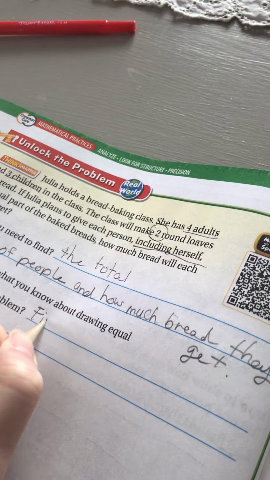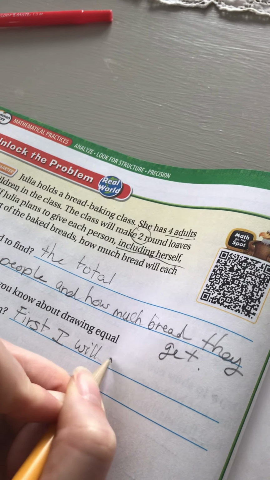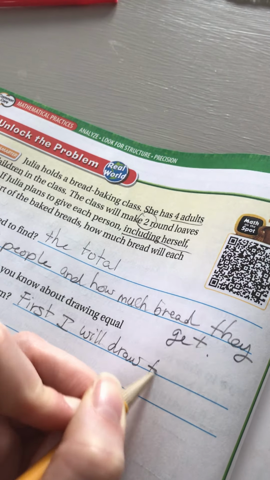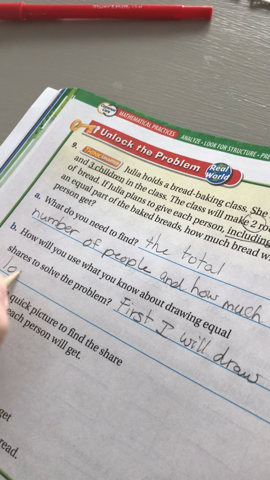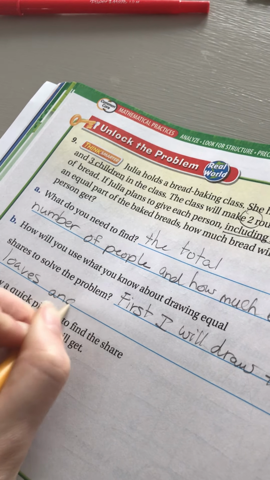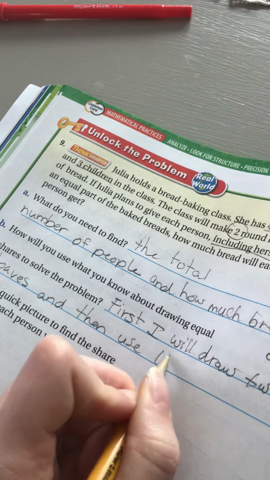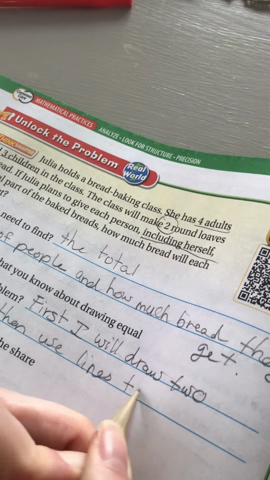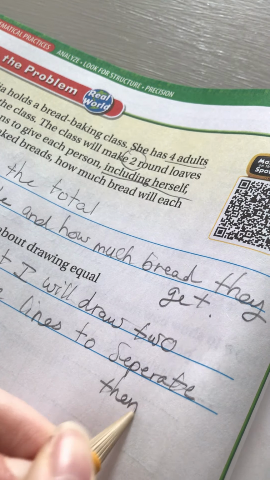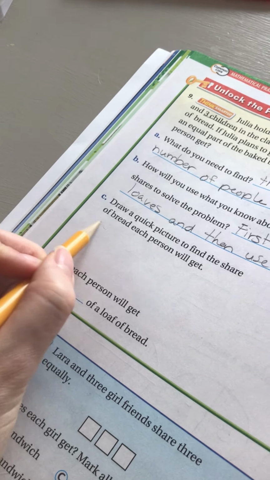So you can write, first, I will draw two loaves, and then use lines to separate them into equal parts, right? So let's draw that. Here's my 2 loaves.